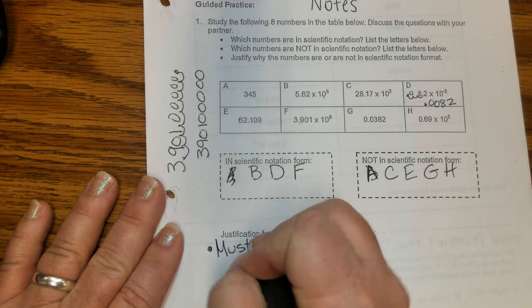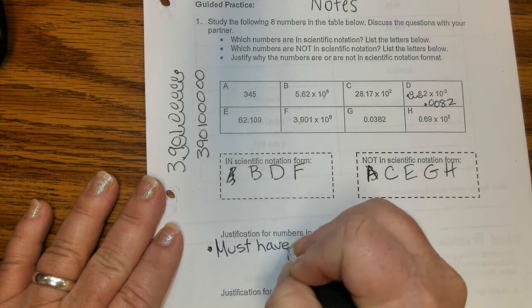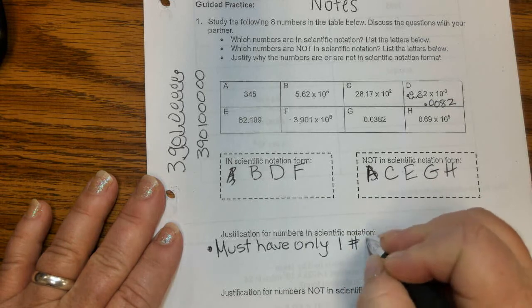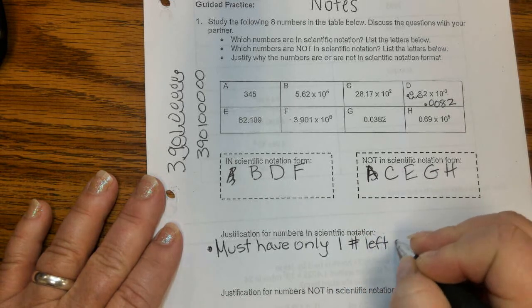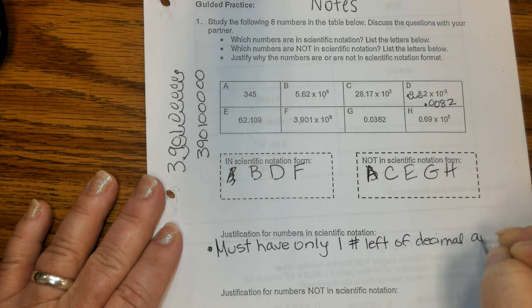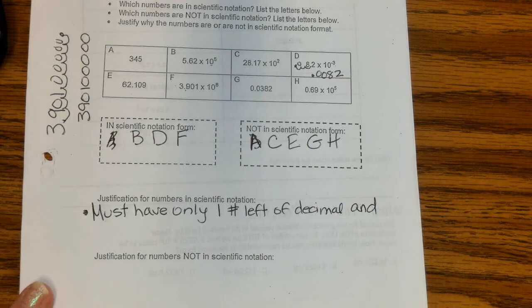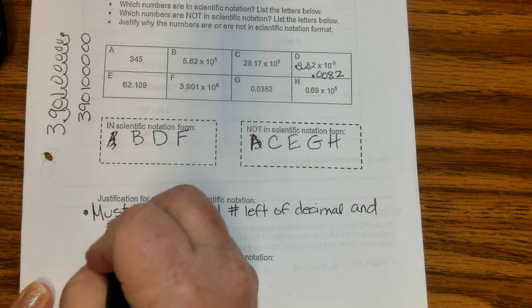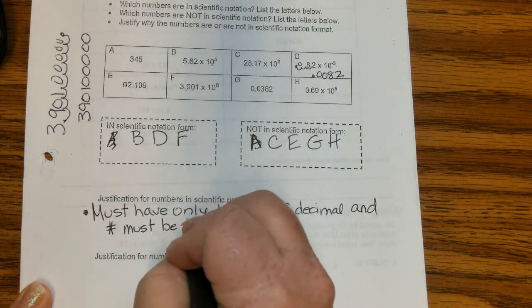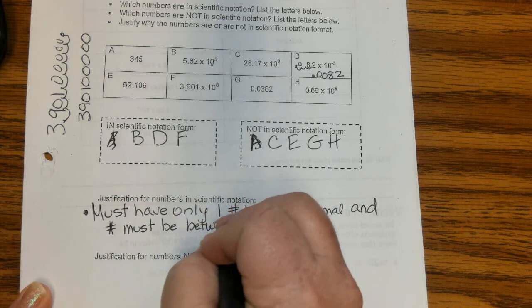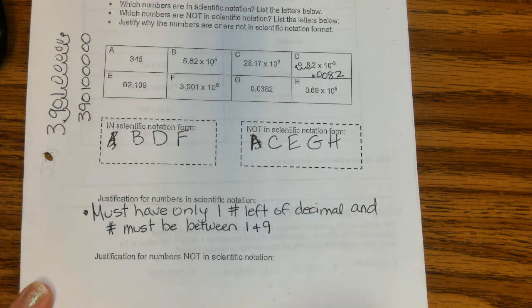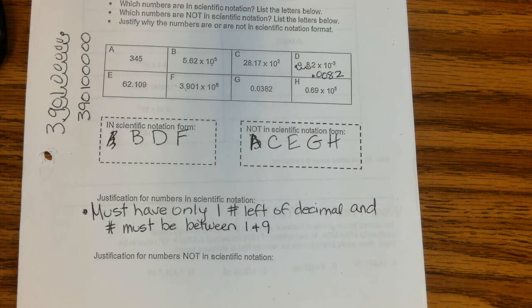Must have only one number left of the decimal, and the number must be between 1 and 9, or 1 and 9 inclusive.